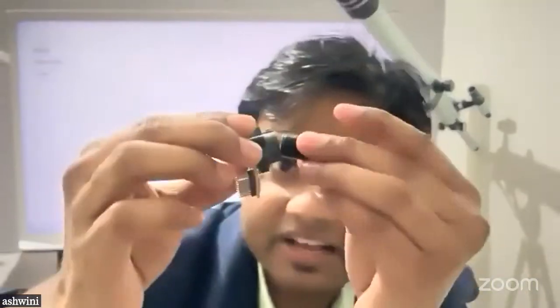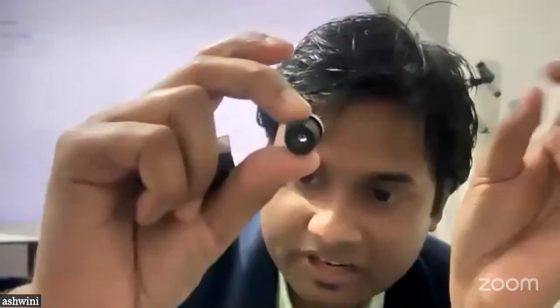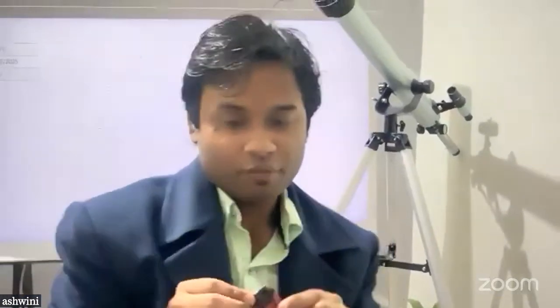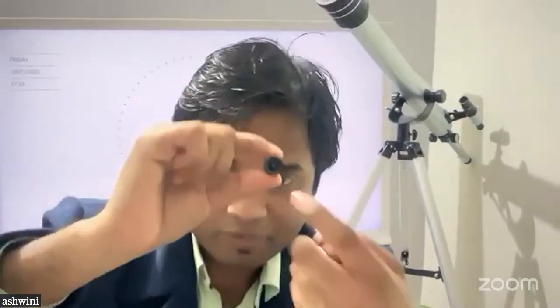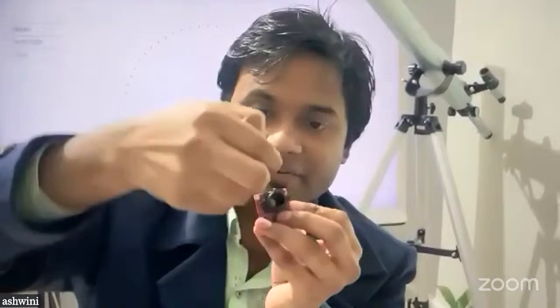Here I can see this is one of the camera lenses. I have opened the lens here. So this is the camera lens, and this is the sensor. You can see these pixels here in the camera lens. So the light coming through this camera then falls on the sensor.